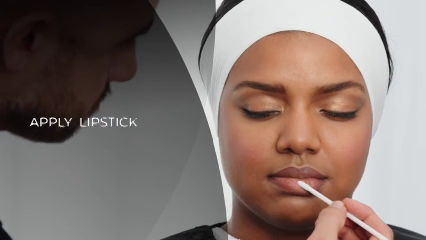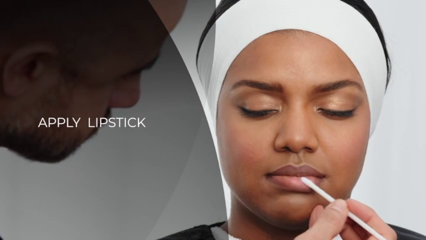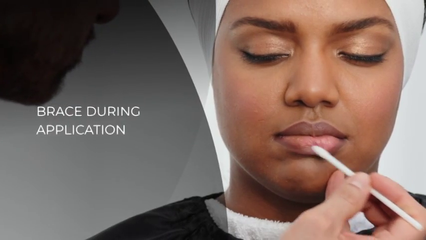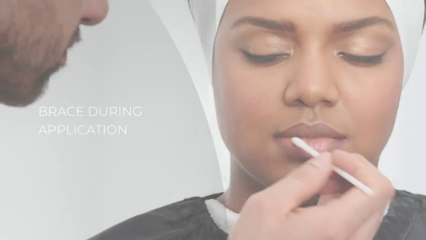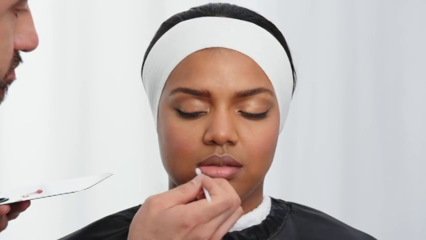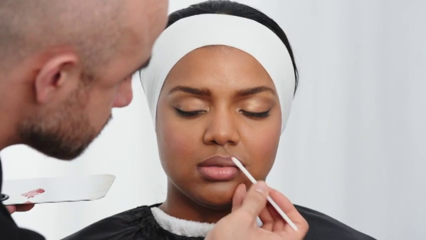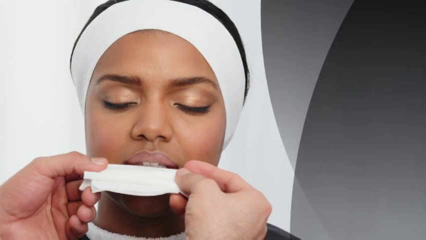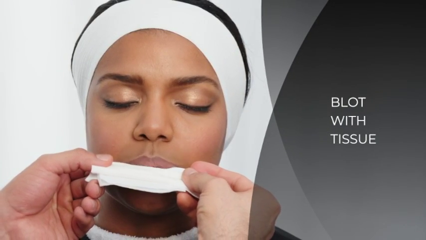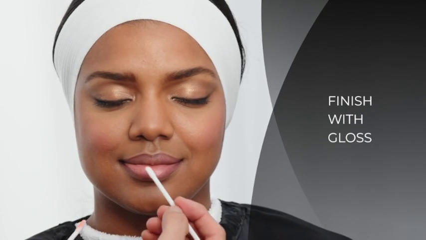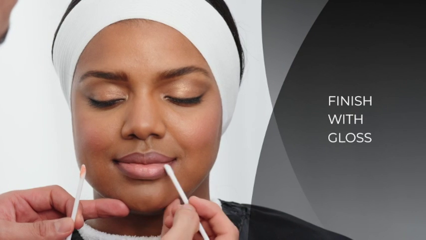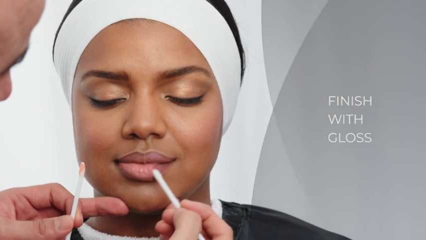For the lipstick, ask your client to relax her lips and part them slightly. Rest your ring finger near the client's chin to steady your hand and apply the color with a lip brush. Then, ask the client to smile slightly so that you can smooth the lip color into any small crevices. Blot the lips with tissue to remove excess and set color. If desired, you can also finish with lip gloss on top. Be sure to use disposable lip brushes or clean fingers.